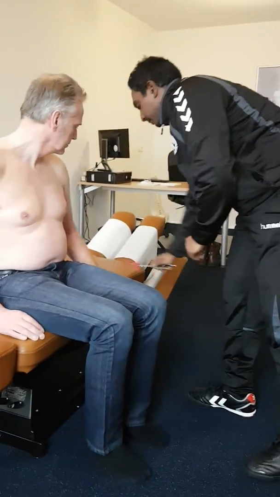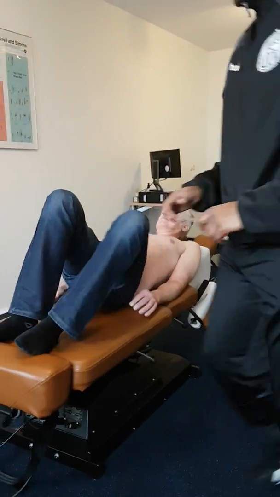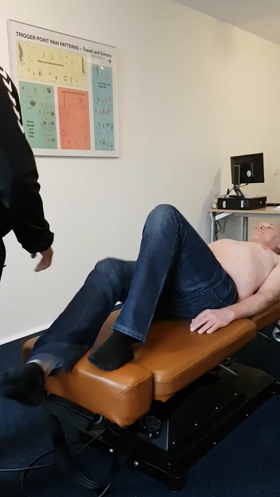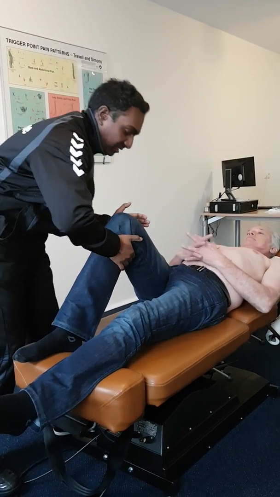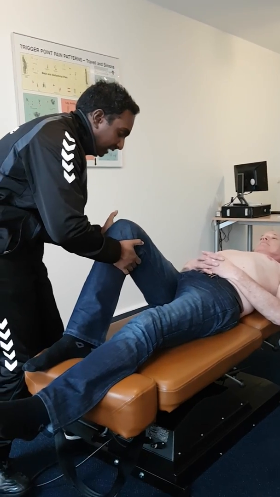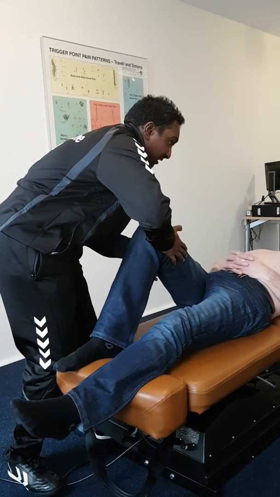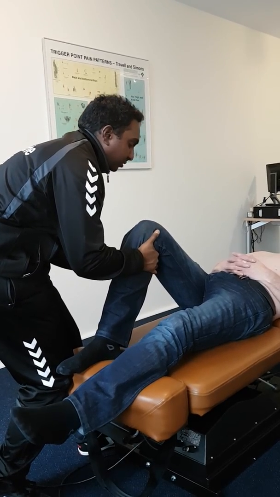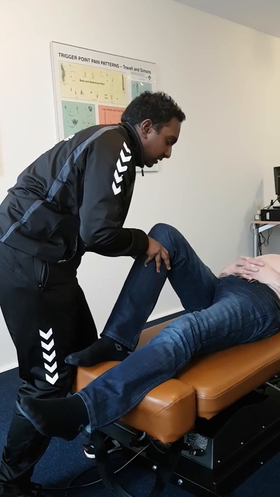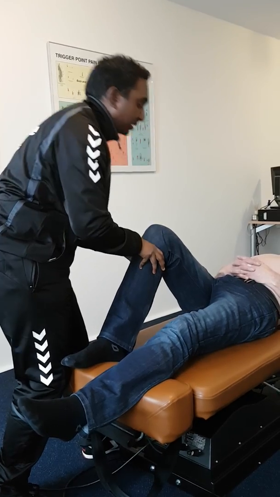I want you to lie on your back for me, sir. And we want to check, firstly, the medial collateral ligament, which is the valgus stress test. The lateral collateral ligament, which is the varus stress test. Anterior drawer test for the anterior cruciate ligament. Posterior drawer test for the posterior cruciate ligament.